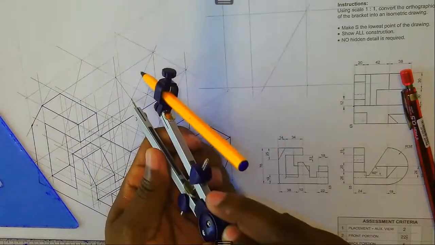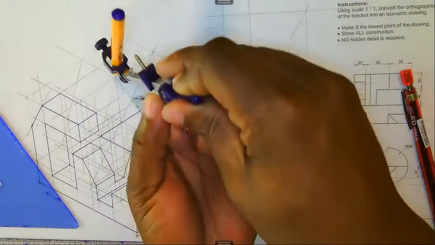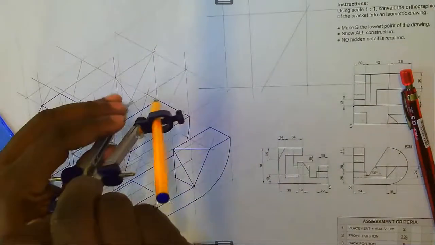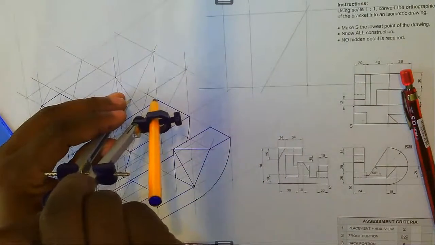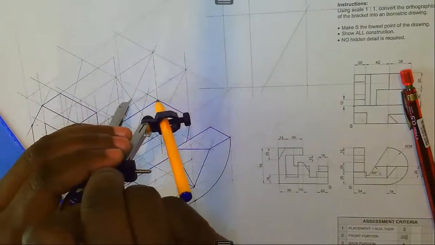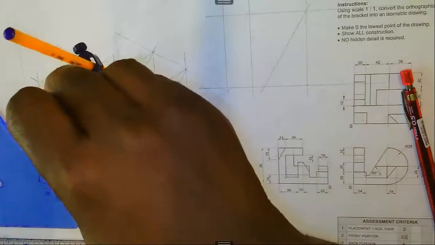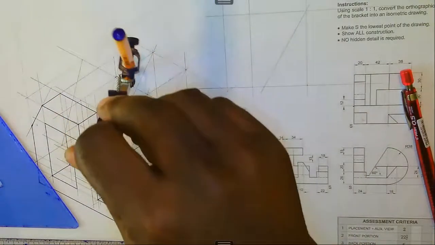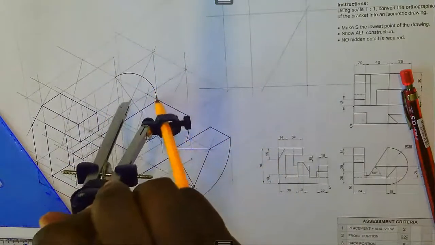We stand here, open to this point, which is the same as this point, which is the same as that one. So you have got that. Then we describe an arc like that.